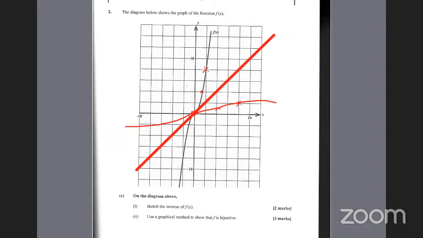How are you going to show that it's bijective? Horizontal line test, and you can do the vertical line as well, because you're using f of x. You draw a horizontal line and show that the function is one-to-one. And you draw a vertical line as well, and say since it passed both the horizontal and vertical line tests, the function is both surjective and injective. Sketching is the most important thing. Once you can sketch, these questions become easy.